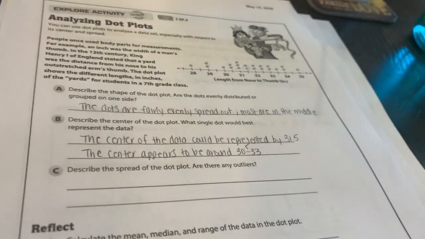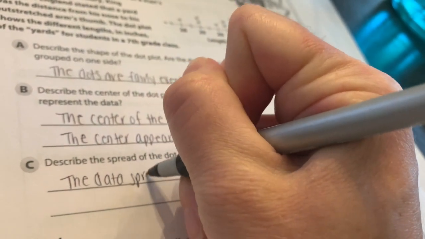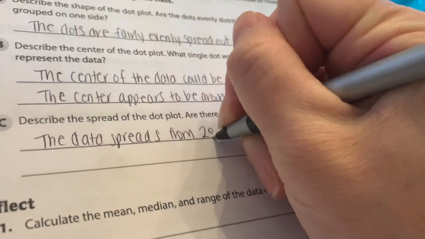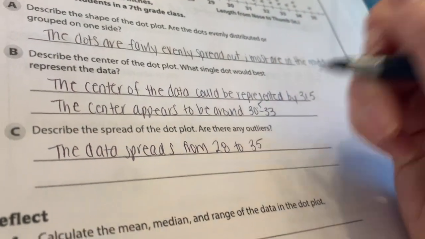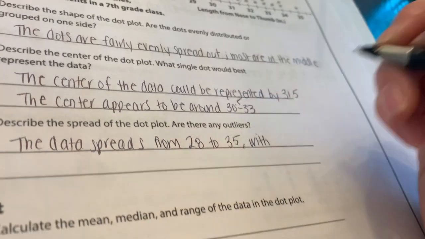Okay, so the spread is we're going to say where it starts, where it ends. The data spreads from, and we can see that it begins at 28, so it spreads from 28 to 35. And then we want to say where most of the data is.